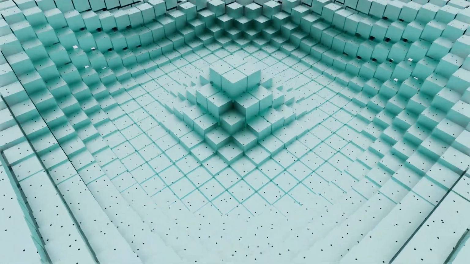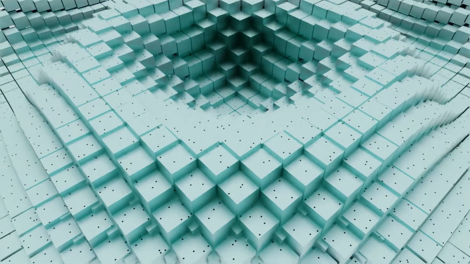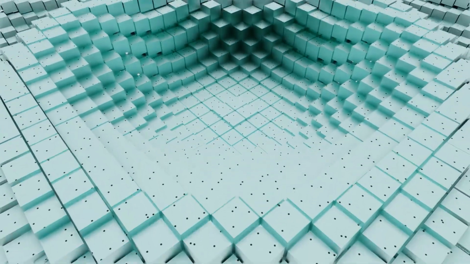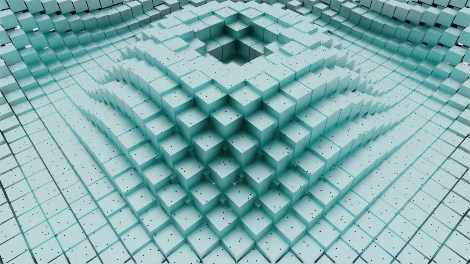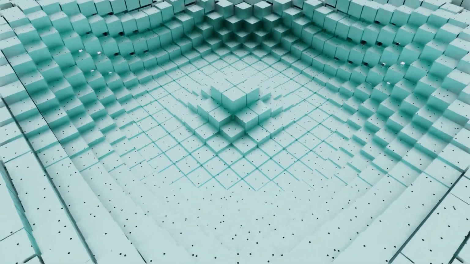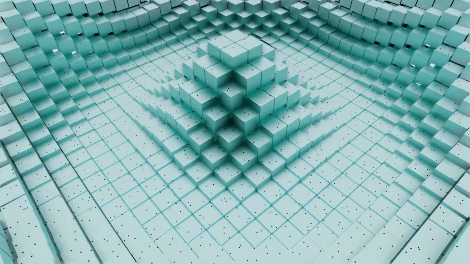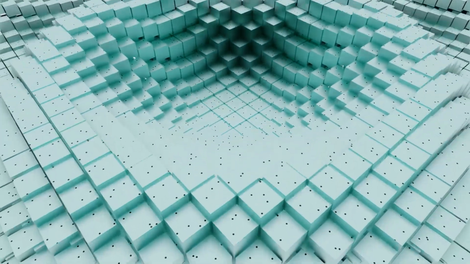I go step by step, so even if you don't understand everything too well, trying it out and practicing and making multiple variations will allow you to get a feel of geometry nodes, and you'll be able to make these by yourself, and you'll be able to follow along much more advanced tutorials before you know it.